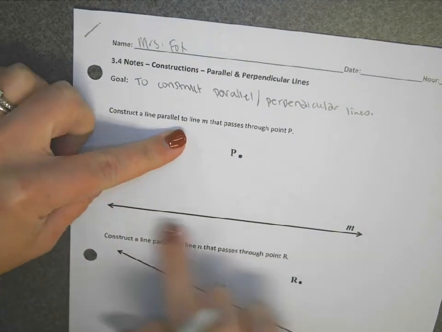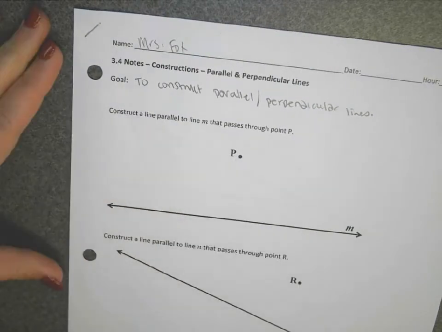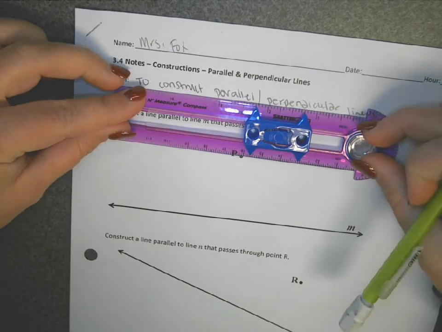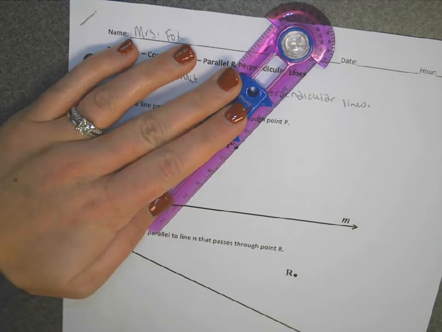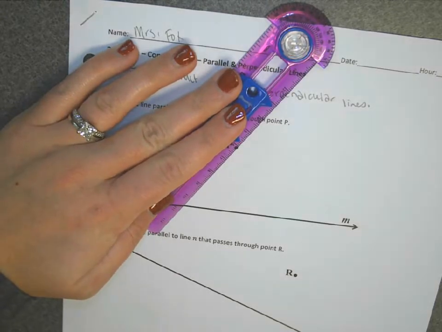So here's line M that passes through point P. You can kind of visualize what this would look like. It would look something like this. Can you kind of visualize that? Well, now we actually have to construct it. But what we're going to do is make it so that we construct a congruent angle.